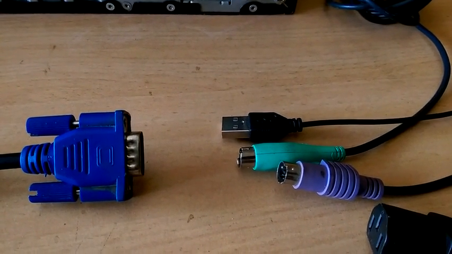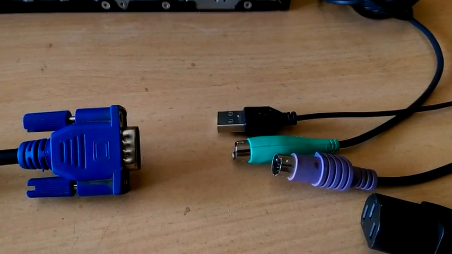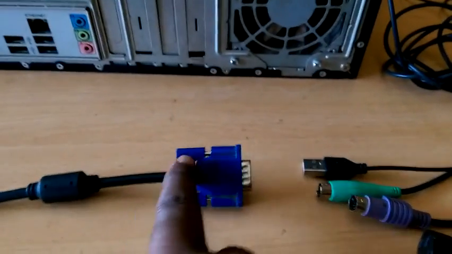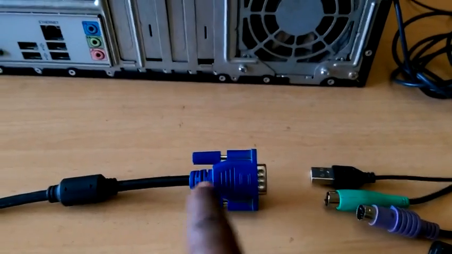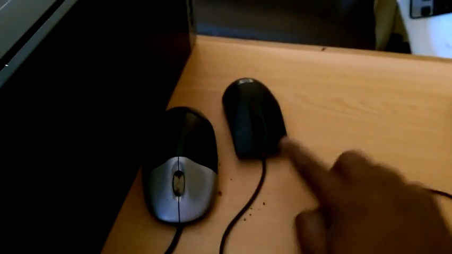As you can see here, I have some connectors. I have a VGA. This is a VGA connector coming from the screen. As you can see, it is connected to the screen, and I have two mice here. This is a PS2 mouse and this is a USB mouse.